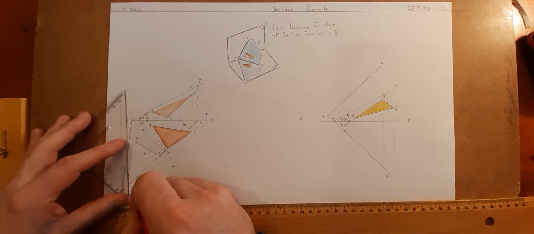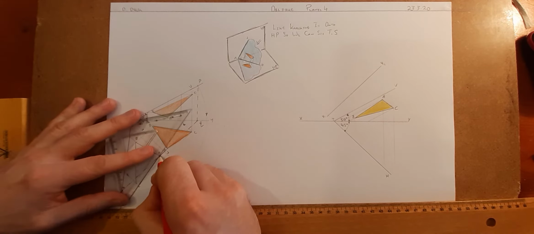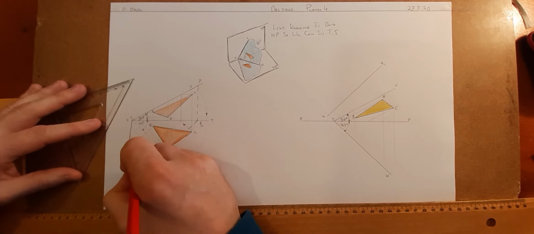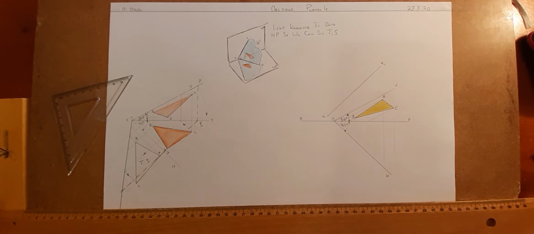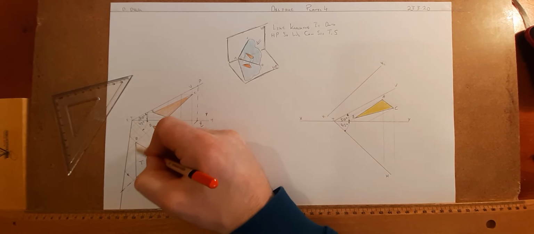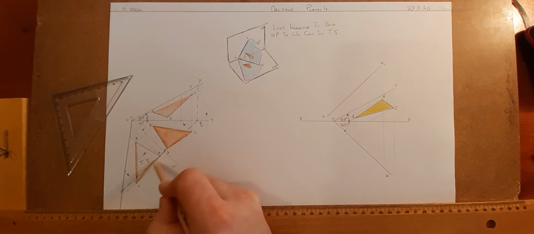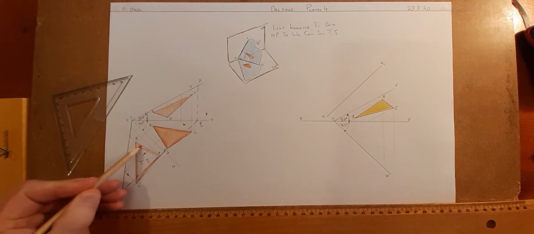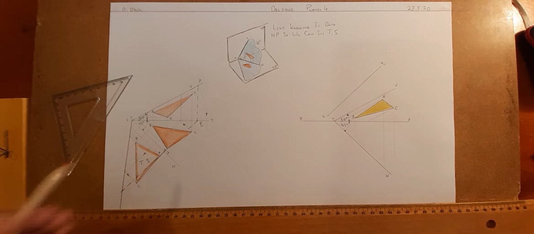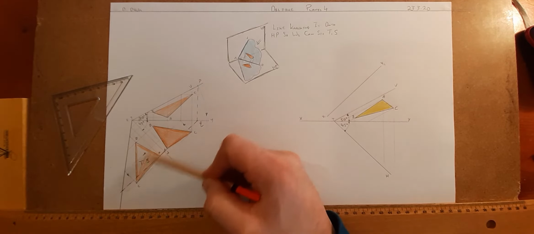And that'll give me the true shape there. And then you can just lightly shade that in. So that's one method, folks.